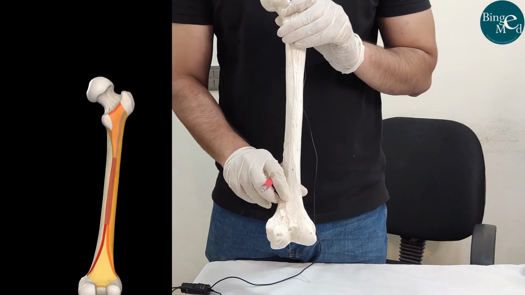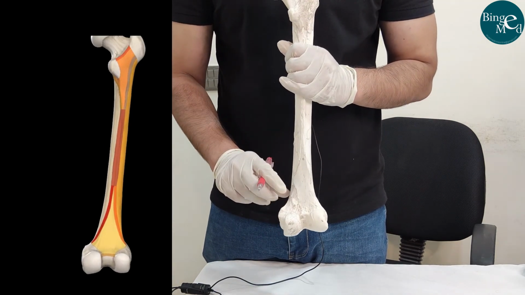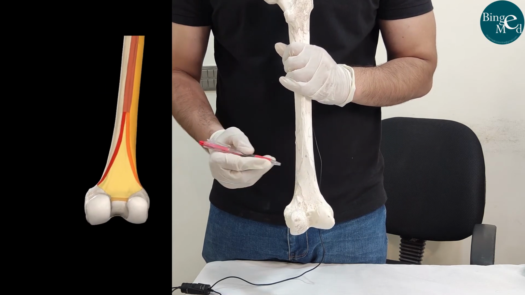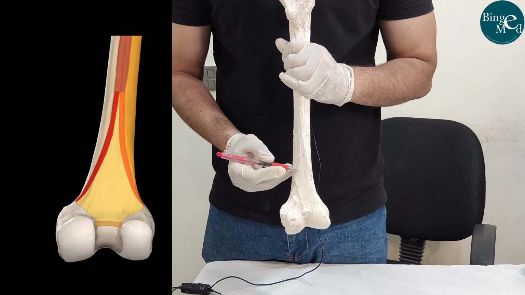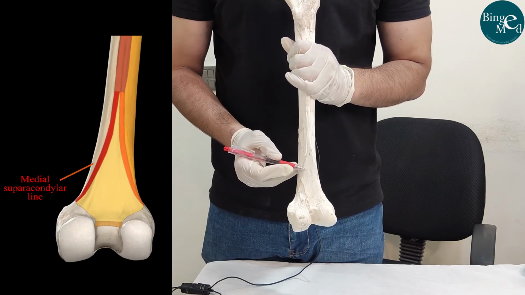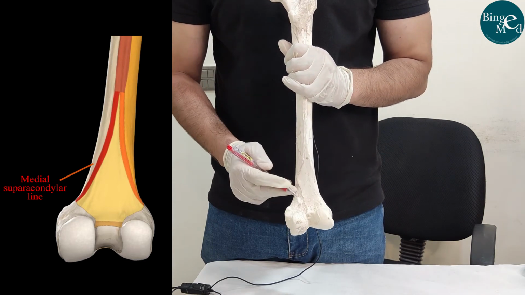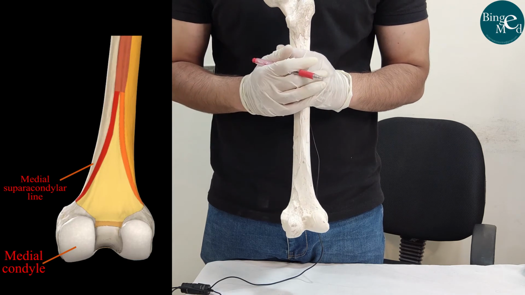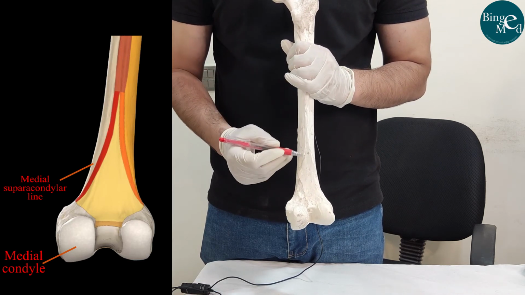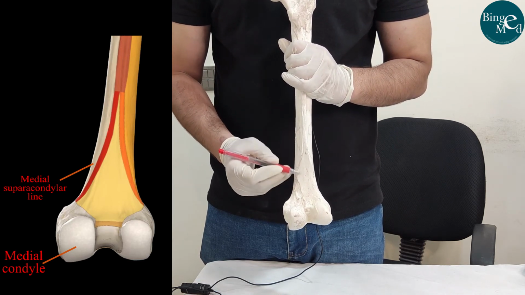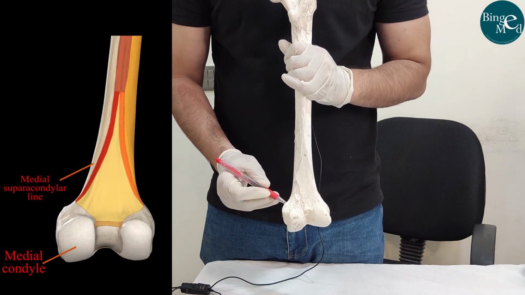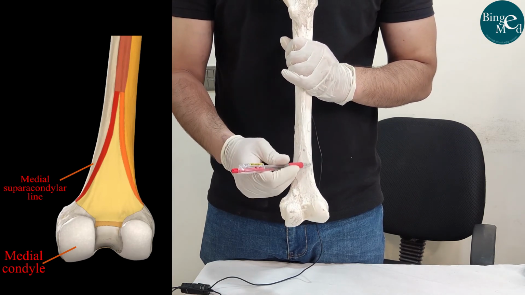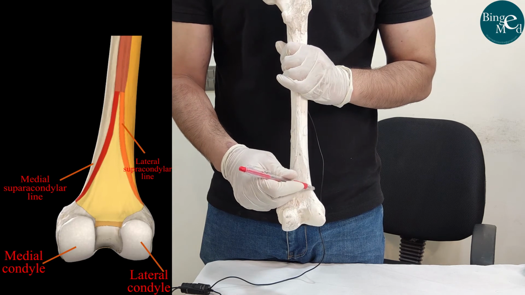Similarly, there are four borders and four surfaces in the inferior part of the shaft. This is the medial lip of linea aspera, which is now called the medial supracondylar line because it is above the medial condyle. Supracondylar means above the condyle. So the medial supracondylar line is descending downward towards the medial condyle, and the lateral supracondylar line is descending downwards to the lateral condyle.